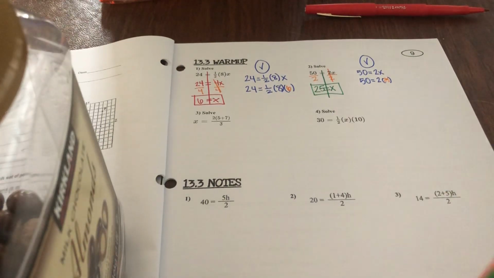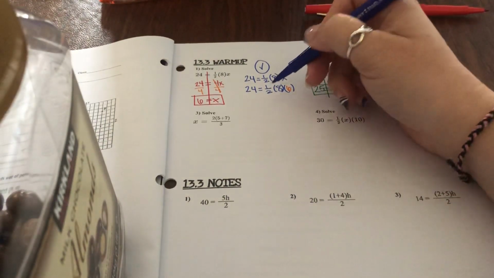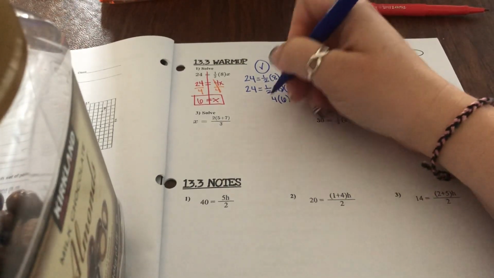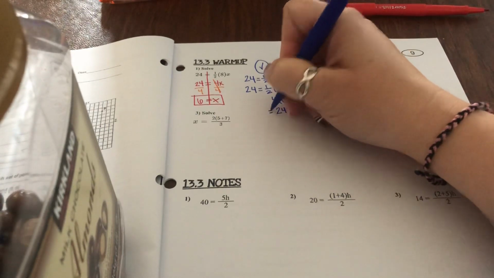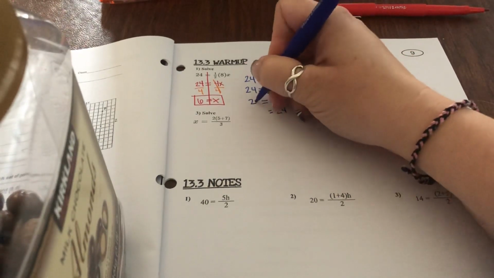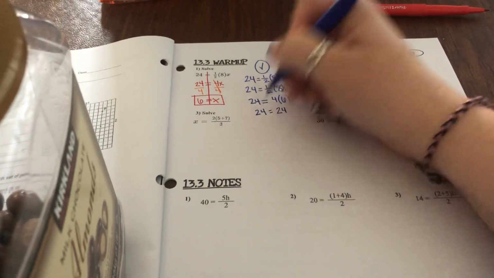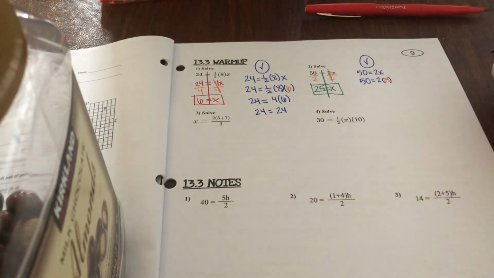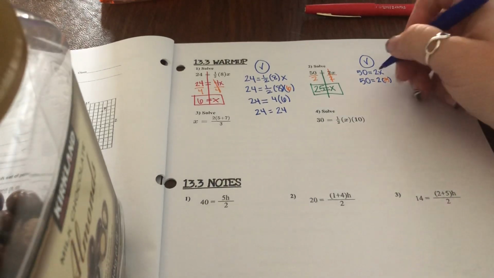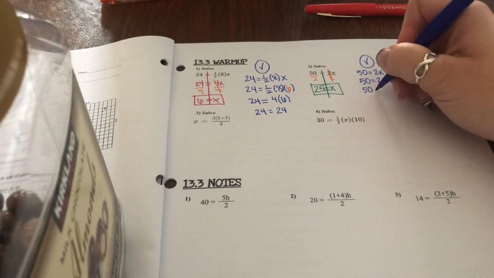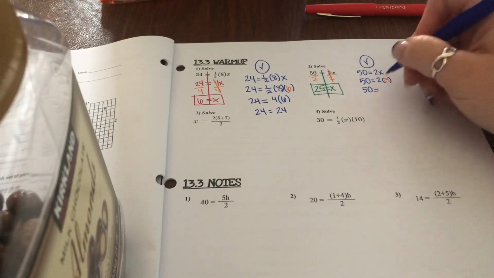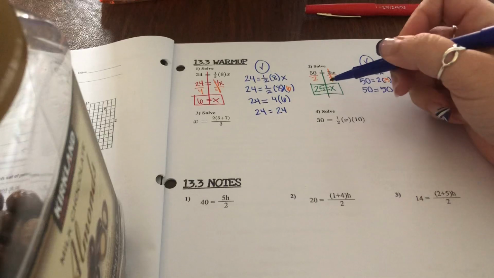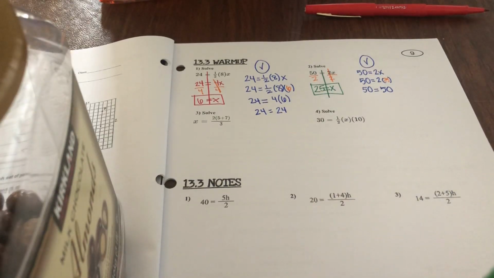Okay, well, let's check these and see if they're right. Half of 8 is 4. 4 times 6 is 24. Bring down your equal sign, bring down that 24, bring it down again. You have a true statement that you end with, so then you know that for sure 6 was the right answer. Same thing with this one. Bring down your 50, bring down your equals. 2 times 25 is 50. You ended with a true statement again, so with confidence, you can know that 25 is the right answer.